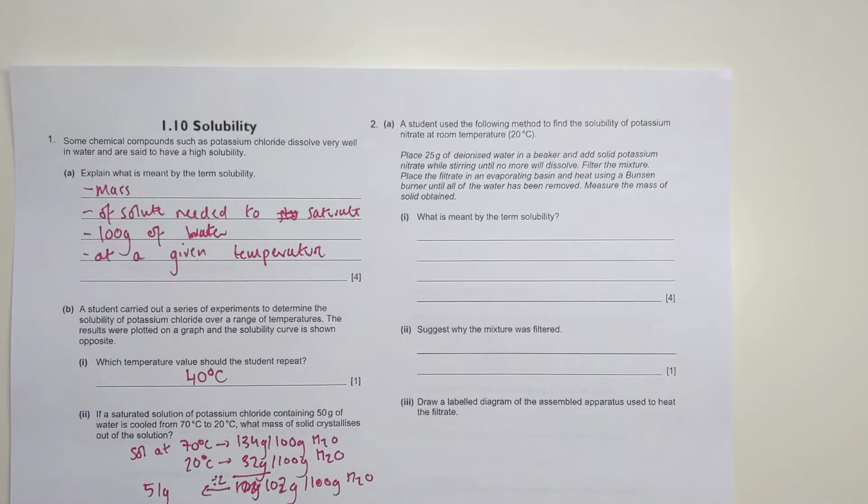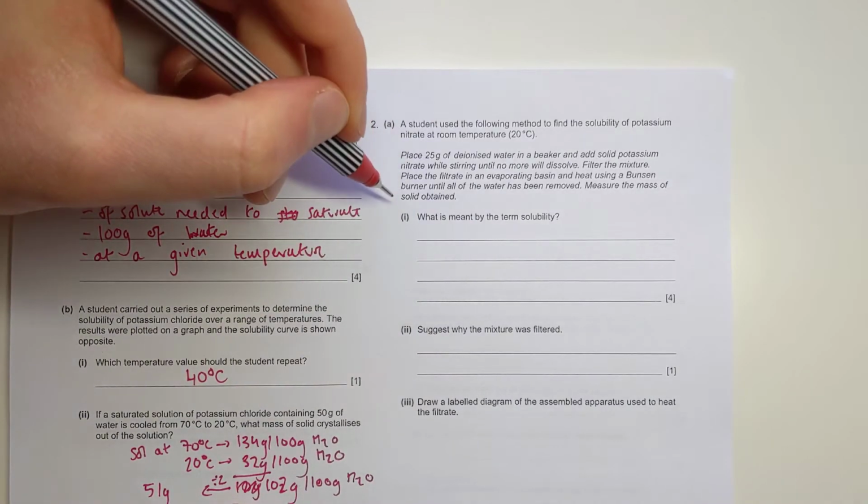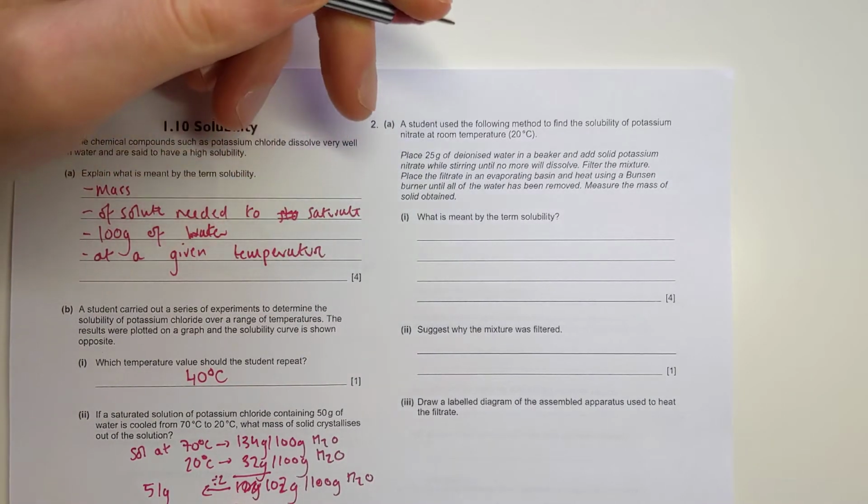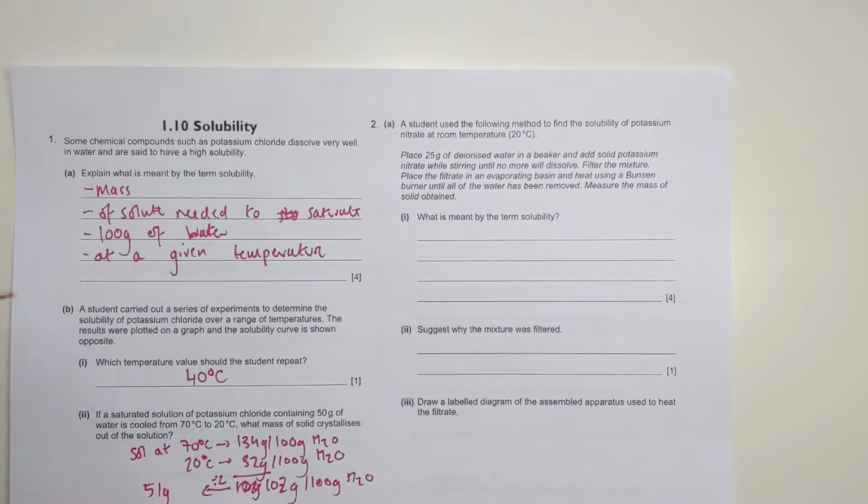Question 2. A student uses the following method to determine the solubility of potassium nitrate. Again, we'll not worry about reading that word for word for now. So what's meant by the term solubility? It's exactly the same as the one you got before. The mass of solute which will saturate 100 grams of water at a given temperature, for 4 marks there. Just out of your notes.